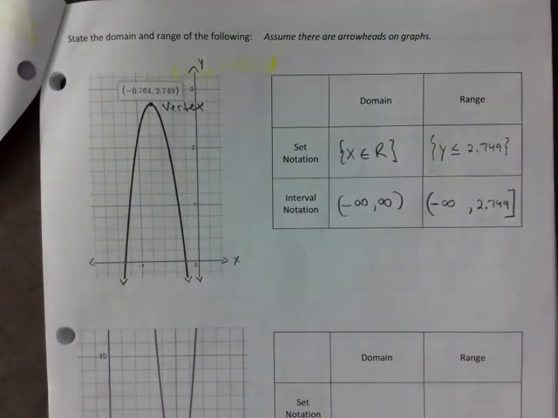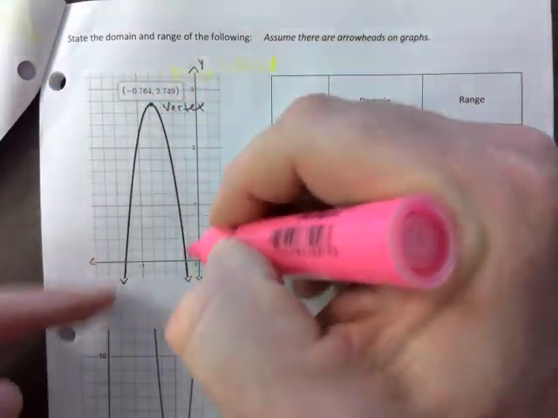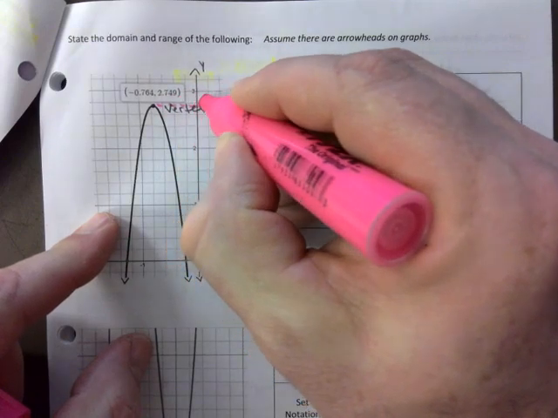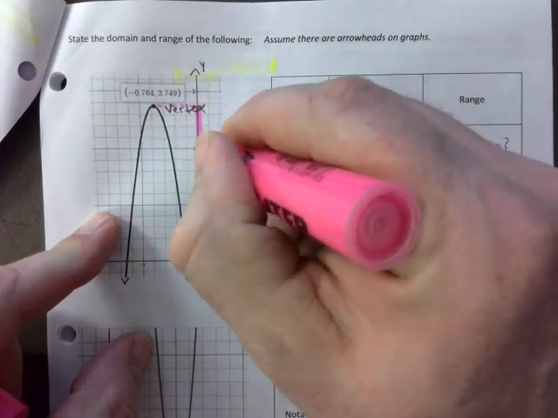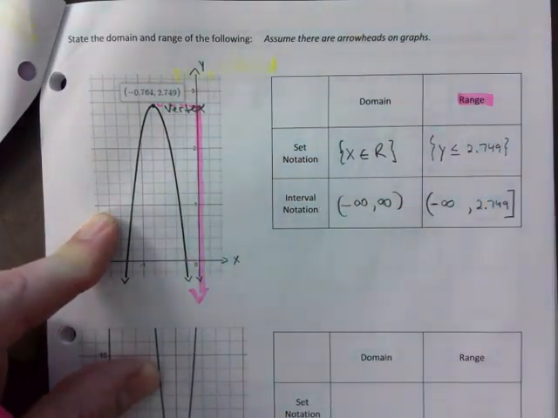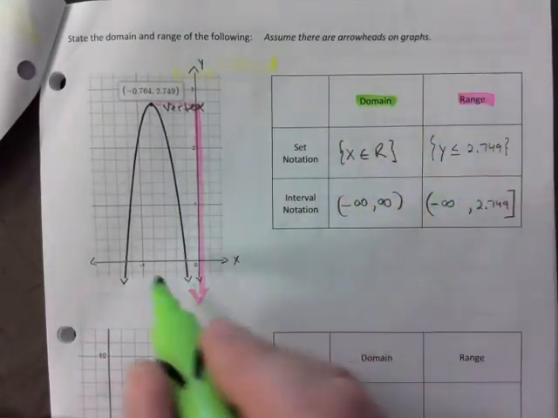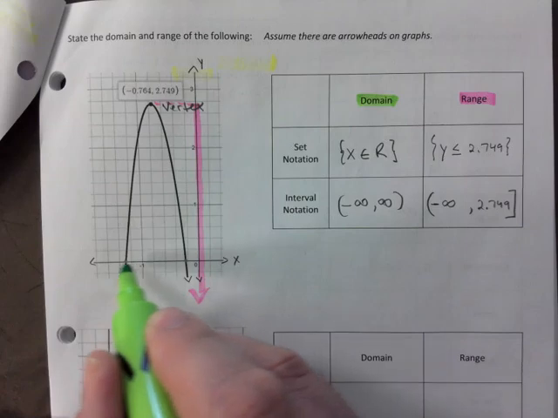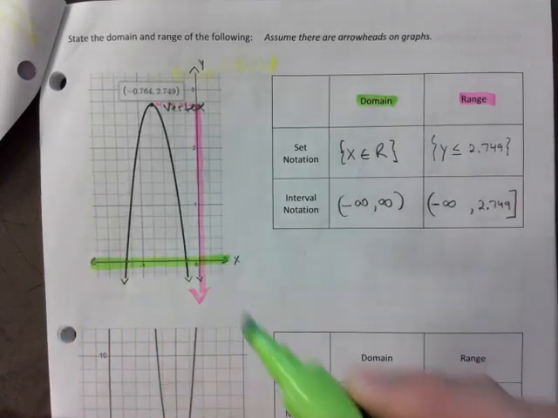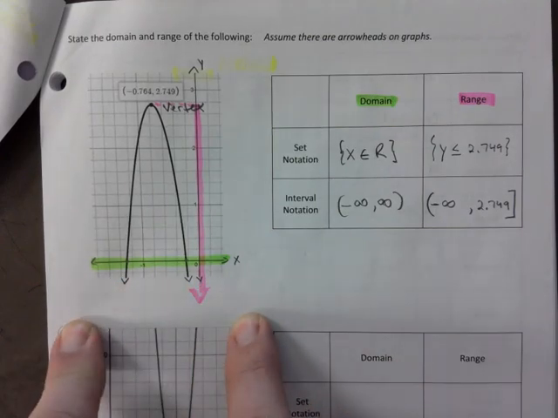For your range, this is where you see the graph. It starts here, and it keeps on going down indefinitely, right? This is your range. And for the domain, you're going along the x-axis, and it's all of it, because this thing keeps on opening indefinitely.